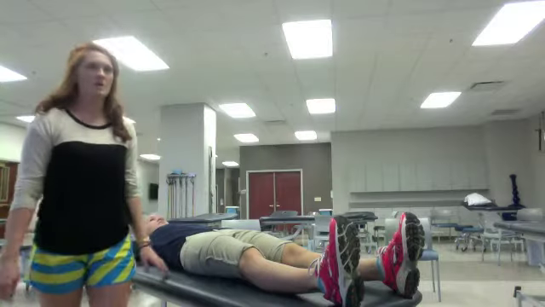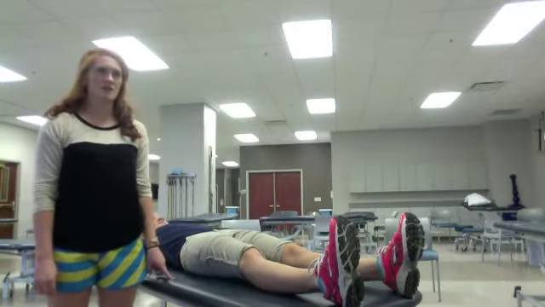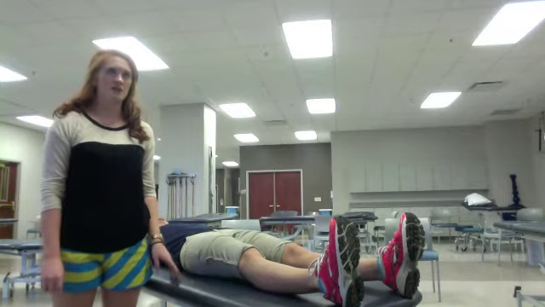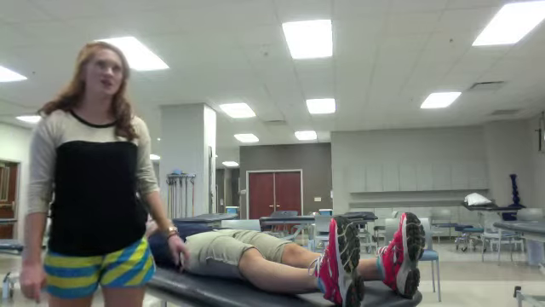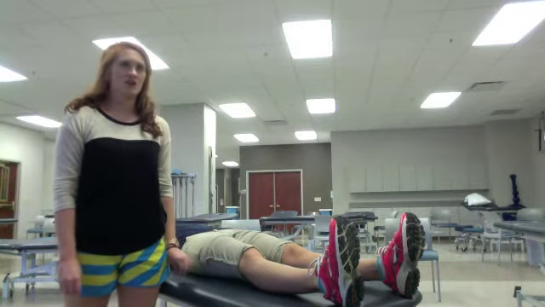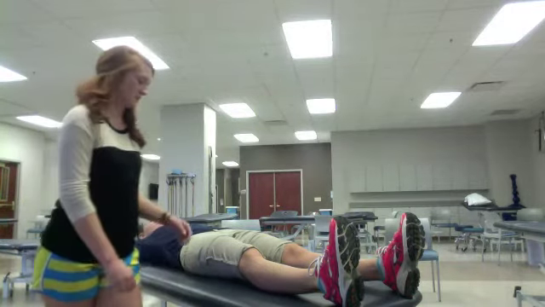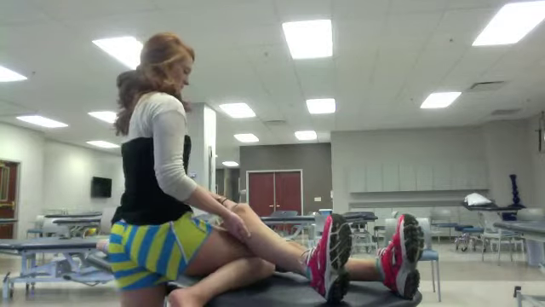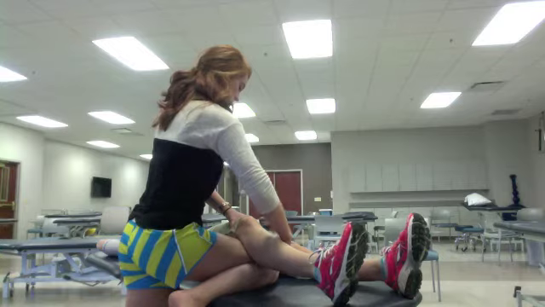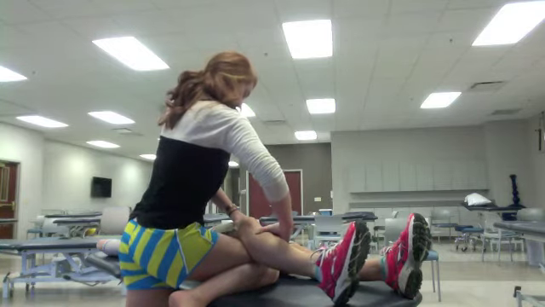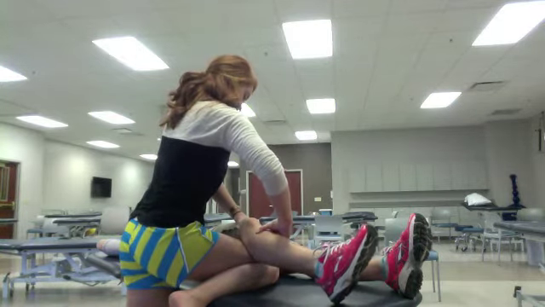I'm going to perform the Lachman test in order to assess the integrity of the ACL. It assesses the amount of anterior translation of the tibia in relation to the femur. It's important to test both sides, starting with the uninvolved limb. So we're going to start with the knee on the uninvolved side, flexed to approximately 30 degrees. I'm going to stabilize the femur and then apply an anterior directed force with my hand at the back of the proximal tibia.